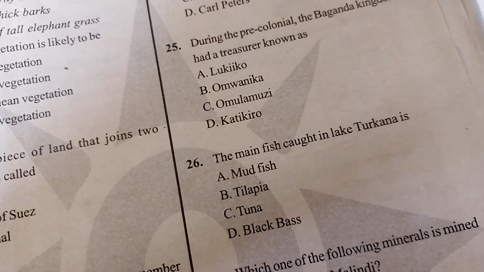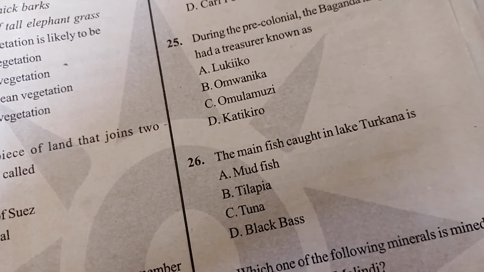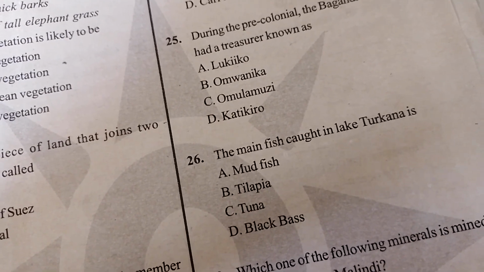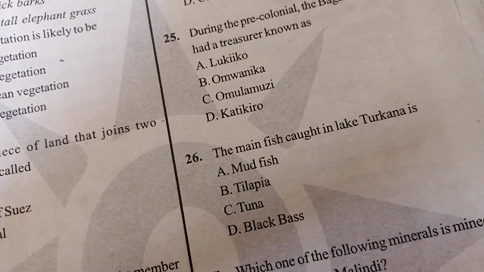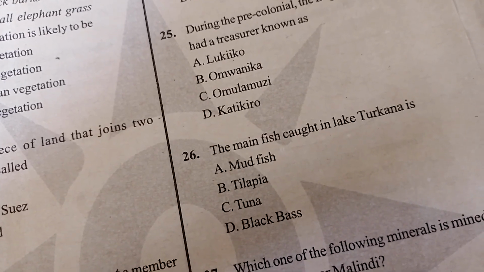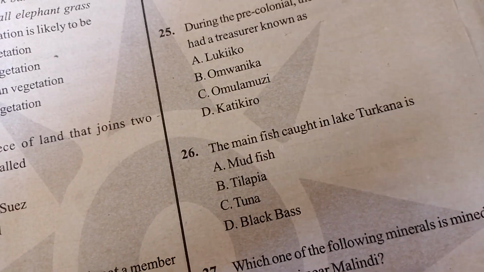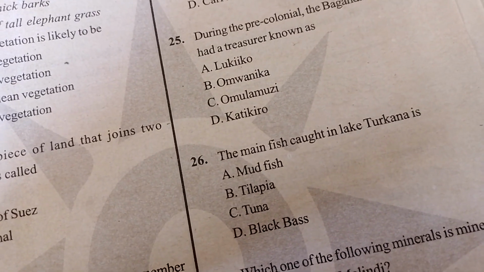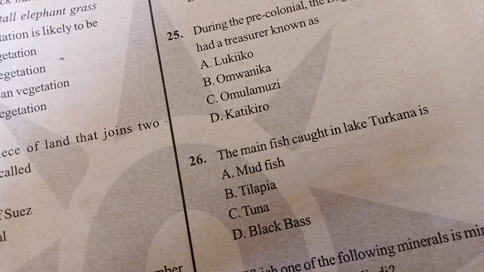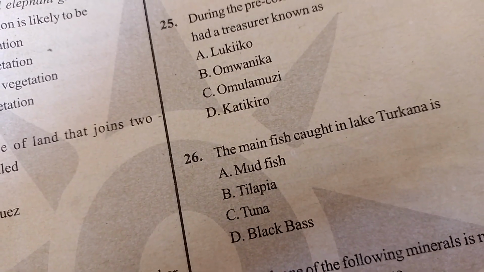The main fish caught in Lake Turkana here: mud fish, tilapia, tuna, black bass. The question has a mistake, so we can say that I think in Naivasha we have black bass, and mud fish in swampy areas.